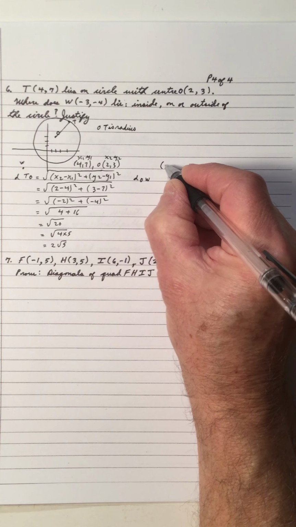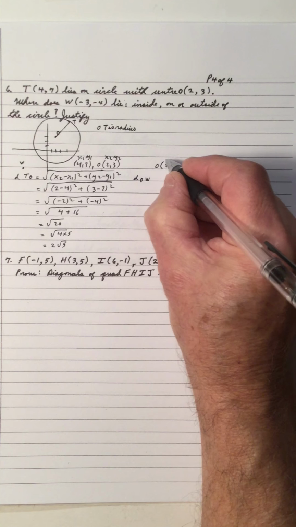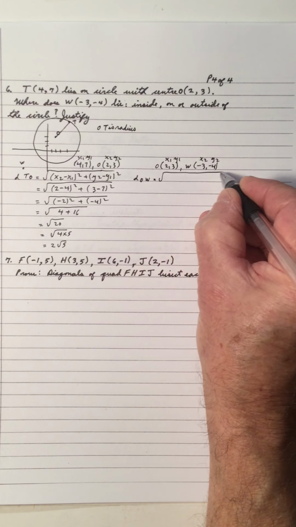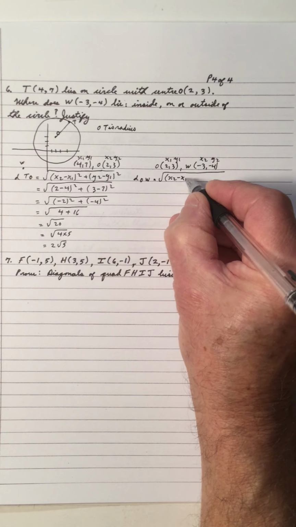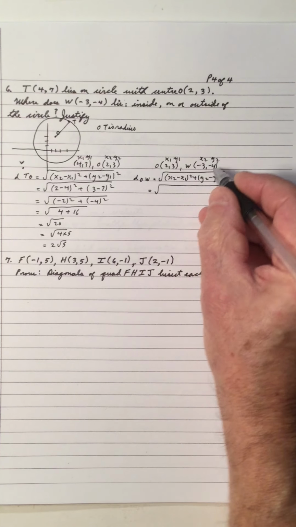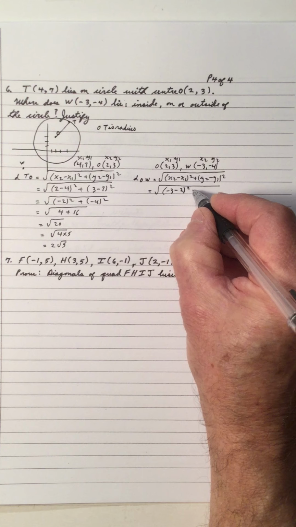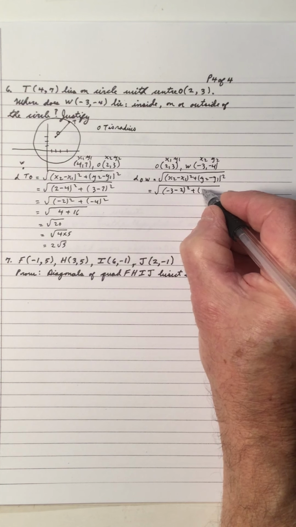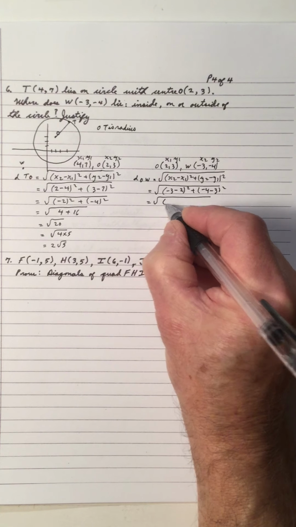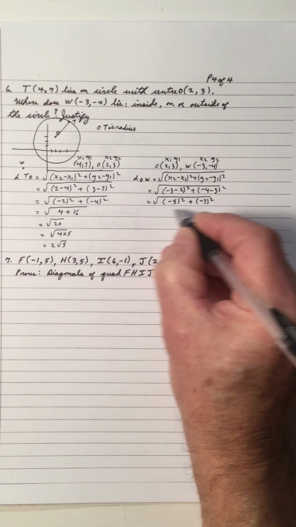So again, O is 2, 3, and W is negative 3, negative 4. So this is x1, y1, x2, y2, and the distance formula is x2 minus x1 squared, plus y2 minus y1 squared. x2 is negative 3 minus x1, which is 2, add on y2, which is negative 4, subtract 3, squared. So that gives us negative 5 being squared, negative 7 being squared.